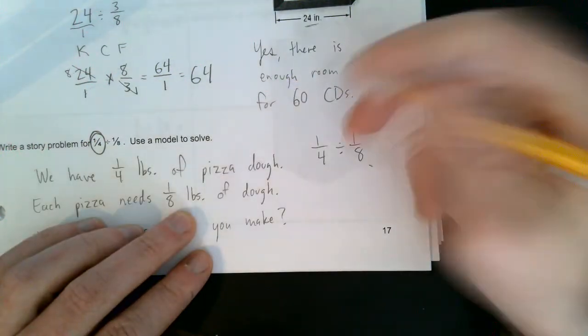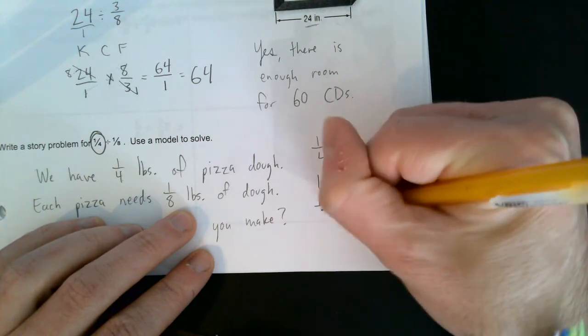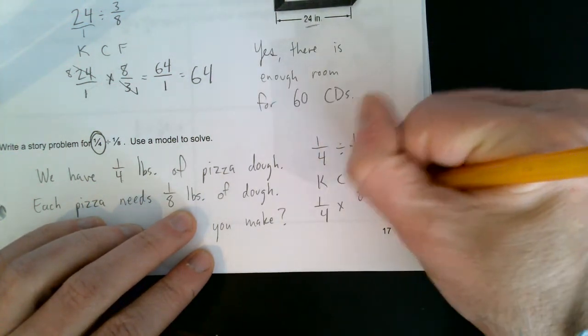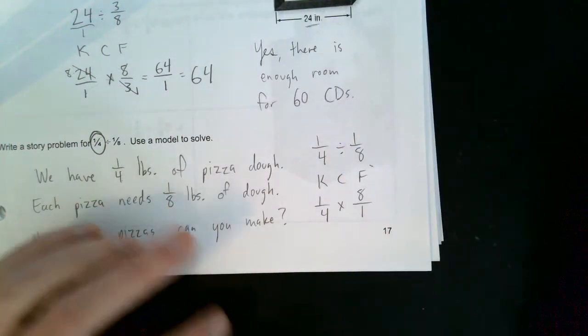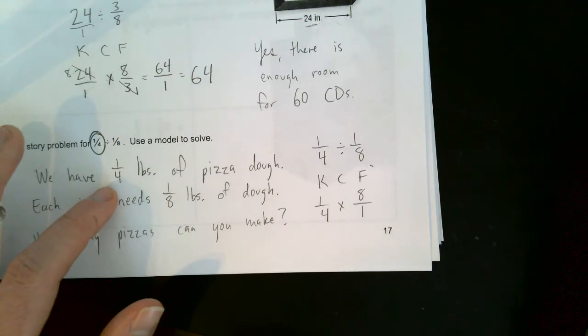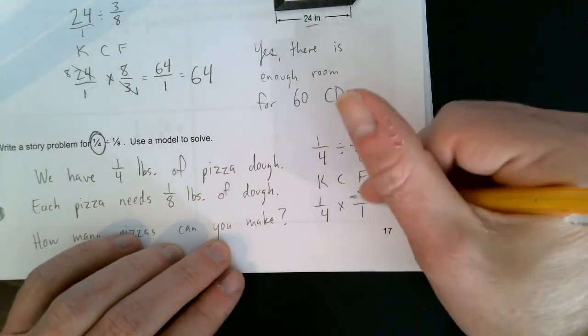They've already given us the problem. Keep, change, flip. 1/4 times 8/1. We can definitely make more than one pizza because 1/4 is greater than 1/8.